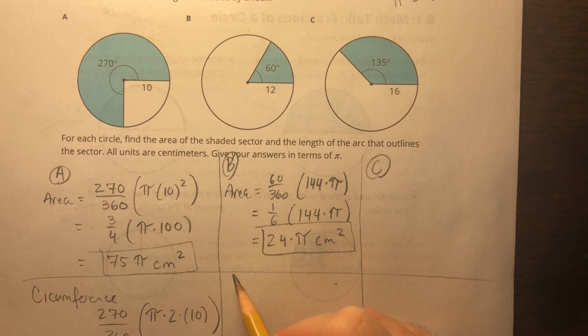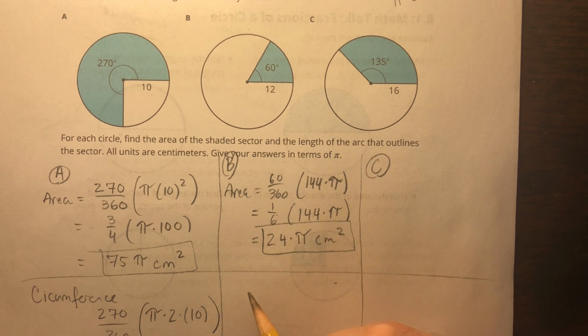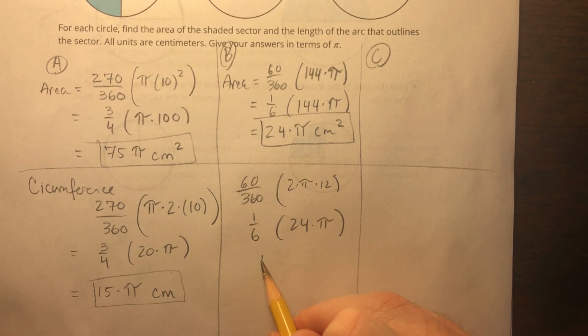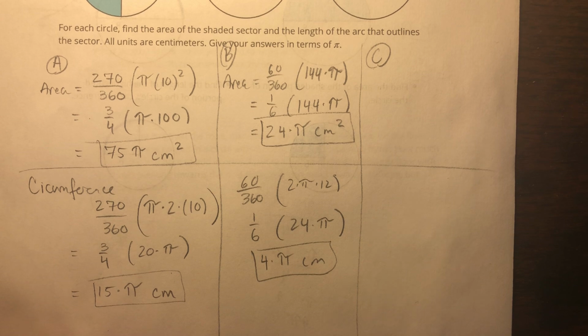All right, now for circumference. I'm not going to write that word again. Starting out with the same fraction, that doesn't change. 2 pi r, 2 times pi times 12, 1/6 times 24 pi. 1/6 of 24 is just 4, so 4 pi centimeters.